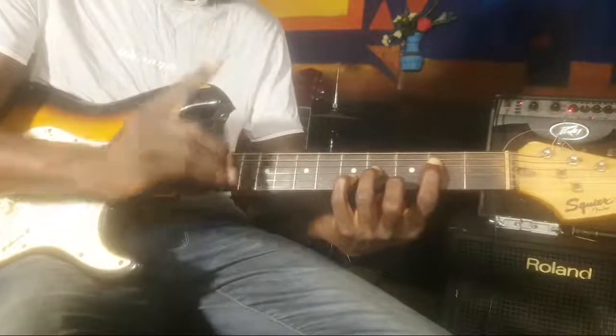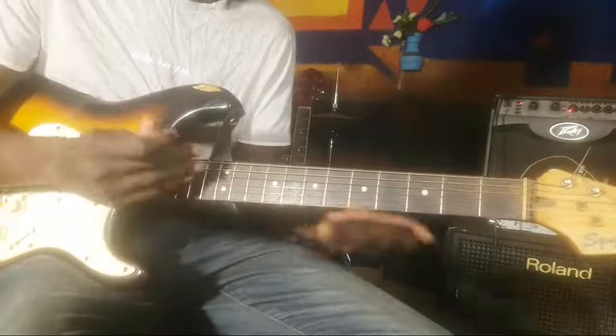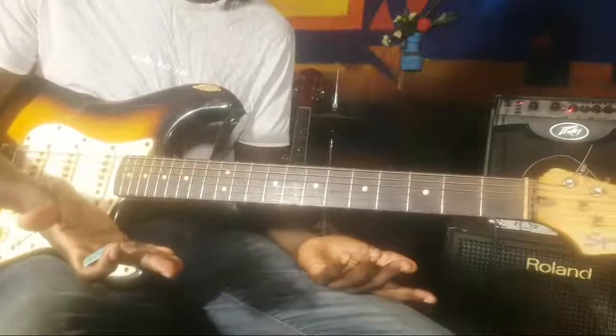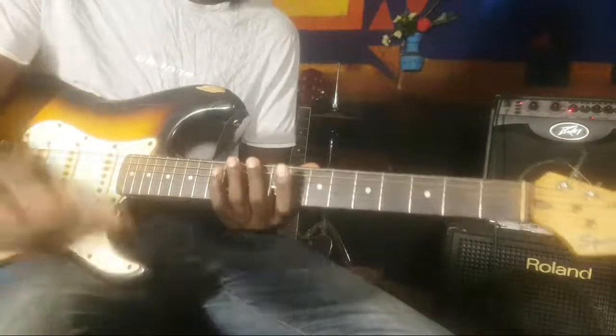So that's the reason why we are learning the chords. If that is not the case, the chords would not be necessary. So it depends on how you are tackling the chords. So to you all, you are all welcome, my friends. This is the part 2 of the chords.